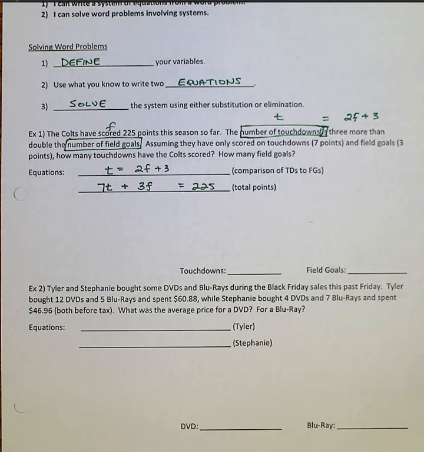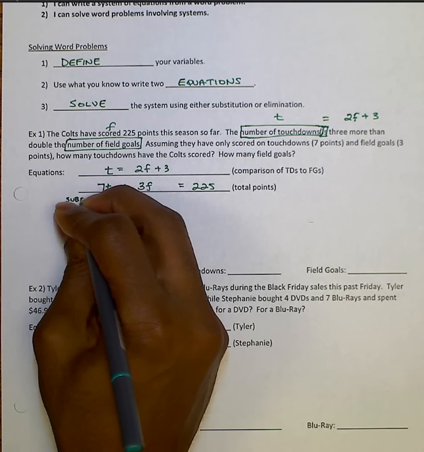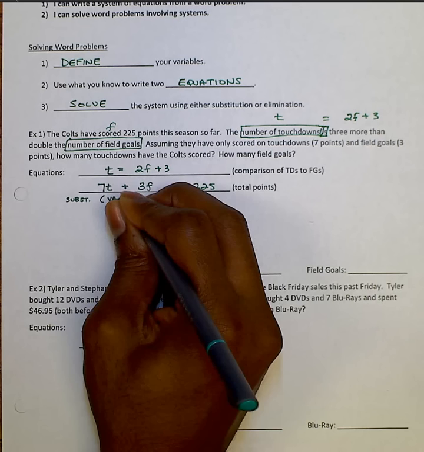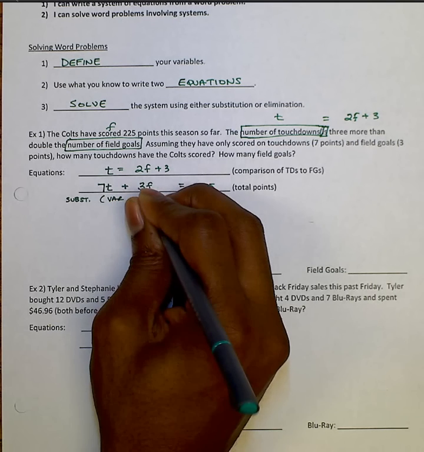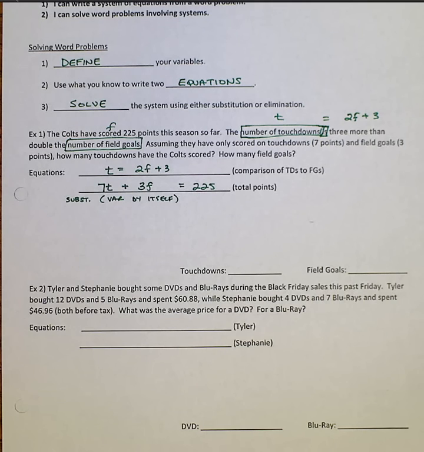Now we have the system set up, and so we have to choose how to solve it. We're going to solve by substitution. The reason is we already have a variable by itself. In this case, we have t by itself in the first equation. And with substitution, remember, we wanted to get a variable by itself. Since they started us off this way, it's probably the best way to go.